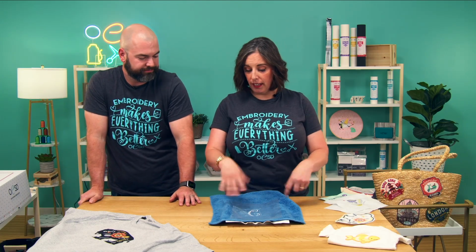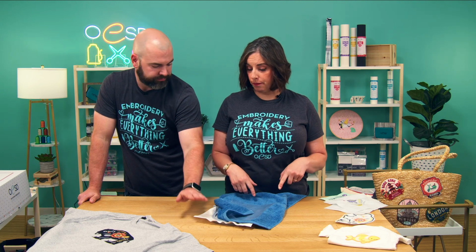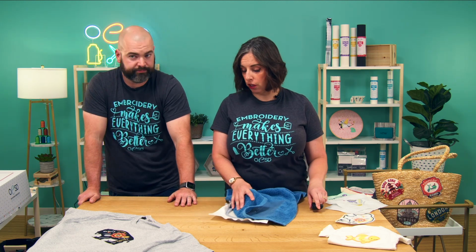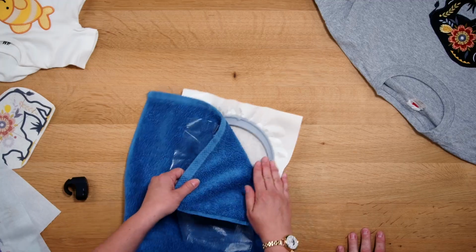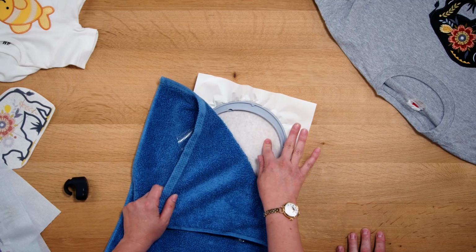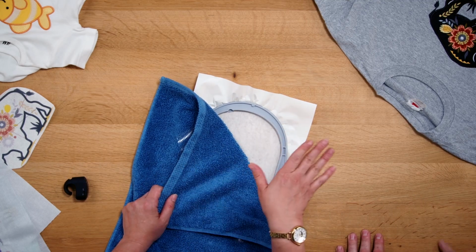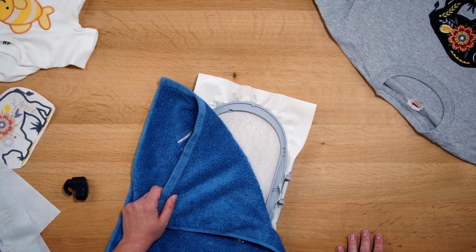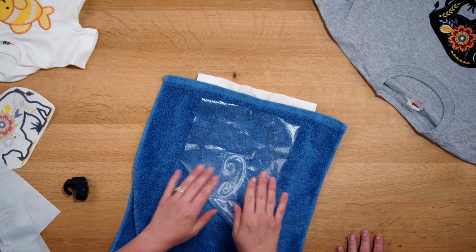I love that video. I think it simplifies the process. Let's step through this. The first thing we did in that video is we hooped our stabilizer, which in this case was Ultra Clean and Tear Plus. We'll talk about why we chose that in a minute. Then we removed the sticky stabilizer's paper: we scored the paper, peeled it away, and stuck our towel down.